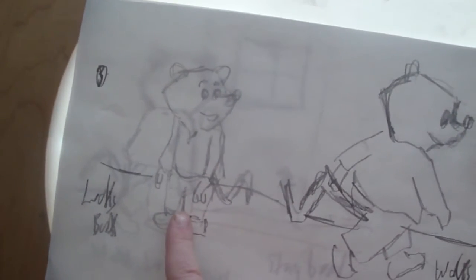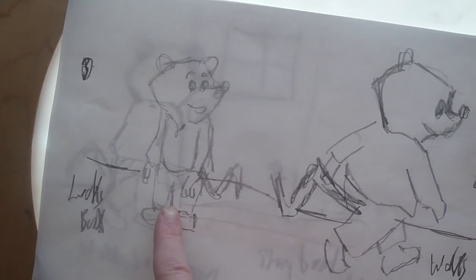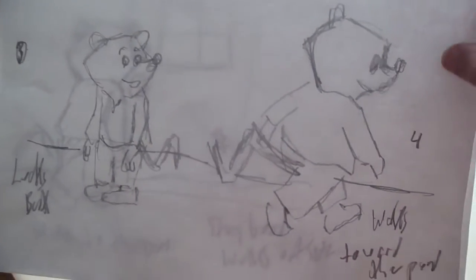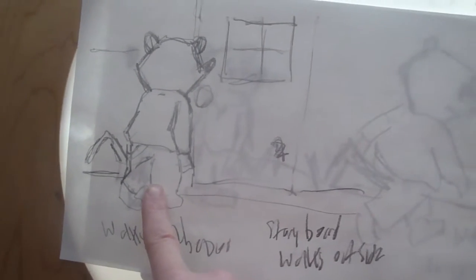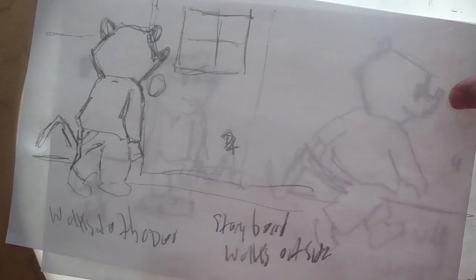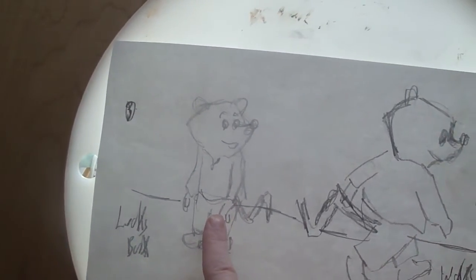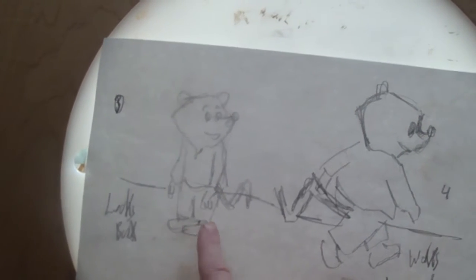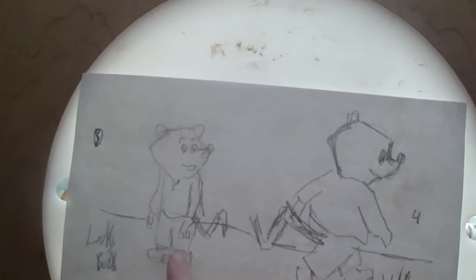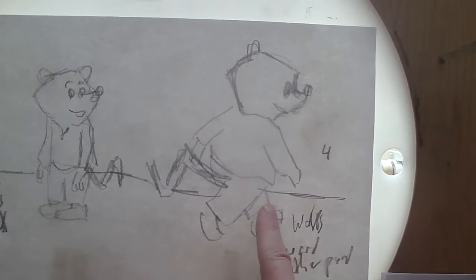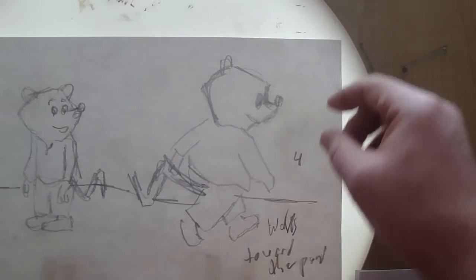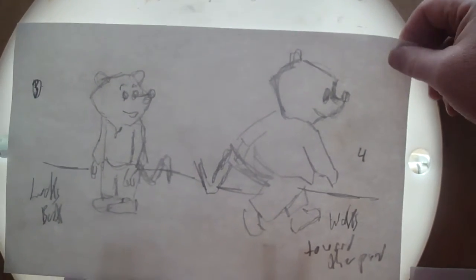So he's inside. Then he turns around to look. So I got things mixed up here. So he walks towards the door. He wants to go outside. Then he turns around. He's outside on the grass. He's getting ready to go to school, and then he sees a pond. Then he walks towards the pond for a bit before he goes to school.